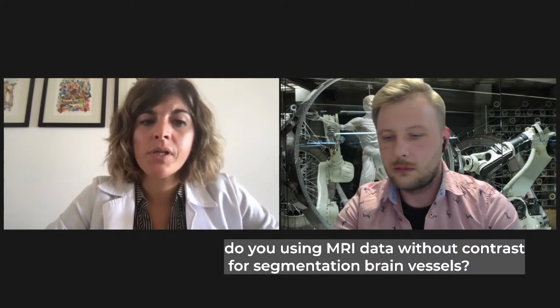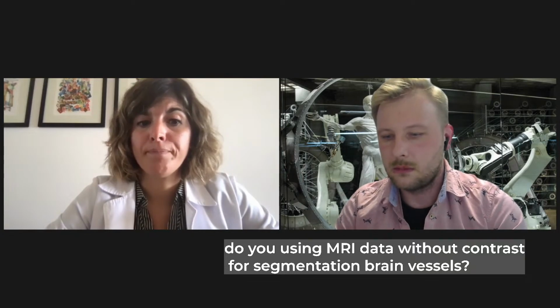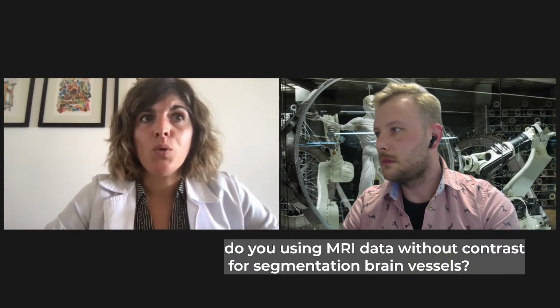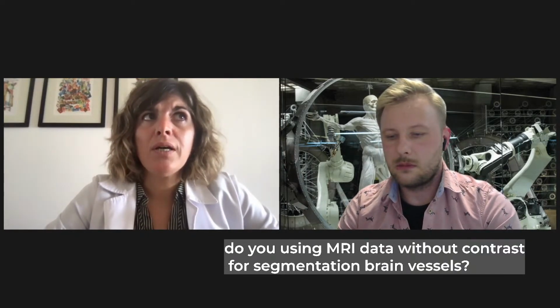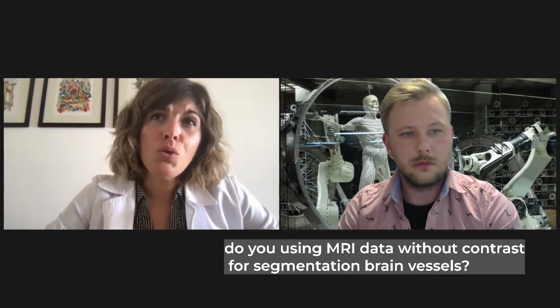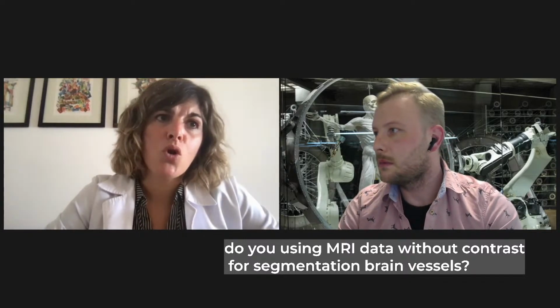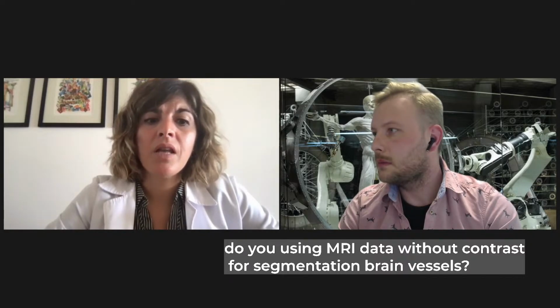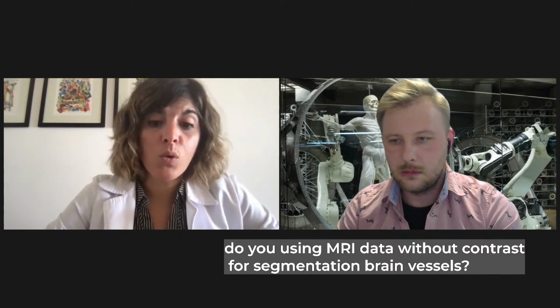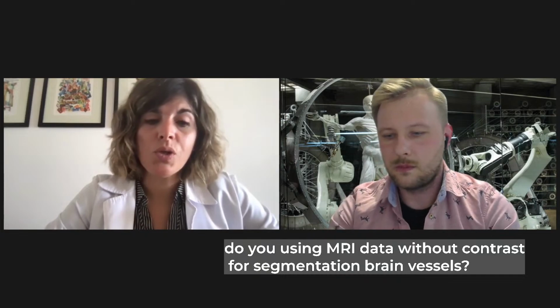Remember that when you use MRI for segmentation, you need to have it acquired in a volumetric format. Mostly, if you do not use contrast agent, you normally use TOF, depending on what your center uses.